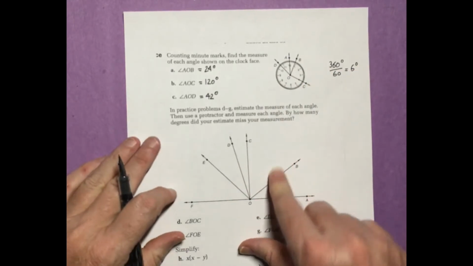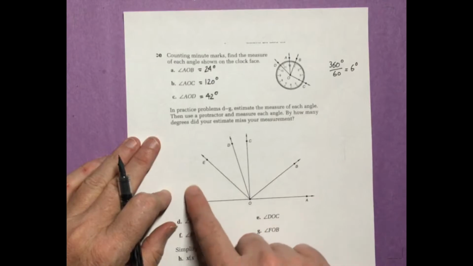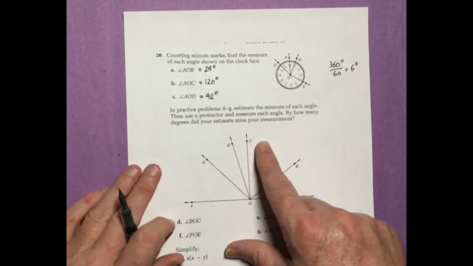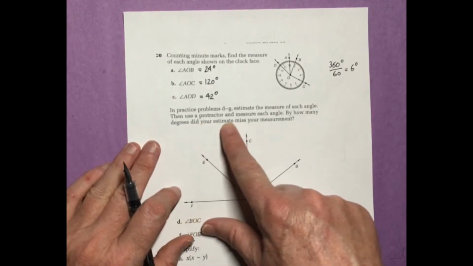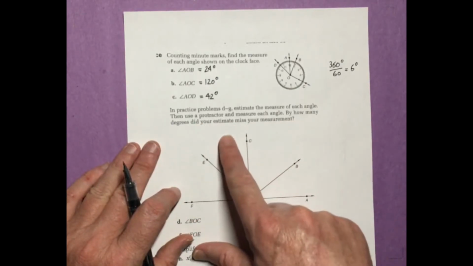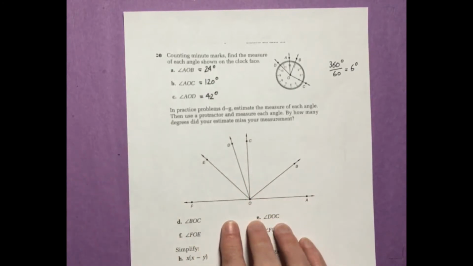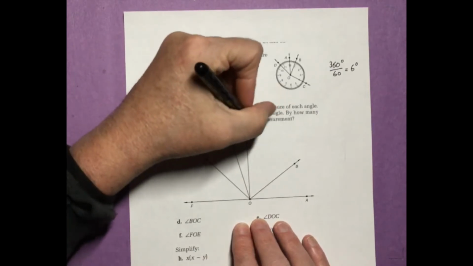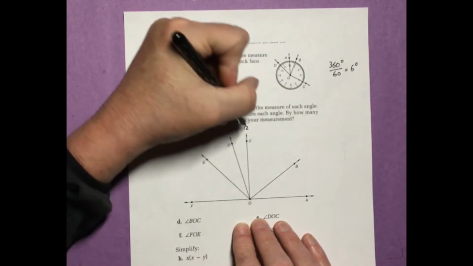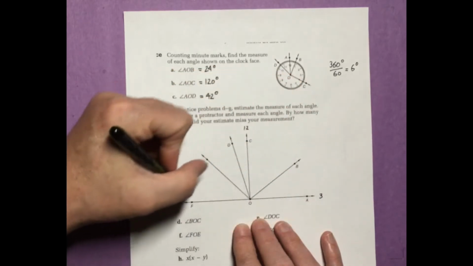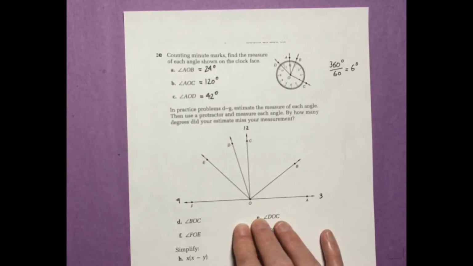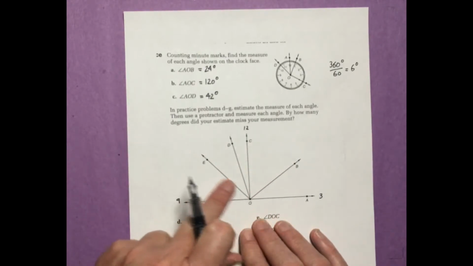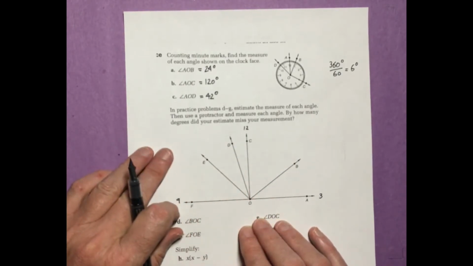All right. Now, in conjunction with that, we have these problems here. We want to estimate the measure of each angle. Then we'll use a protractor and measure each angle and see how close we get. All right. So we can work at this a couple ways. Okay. Let's label this a bit here. So this will be our 12 o'clock. This will be our 3 o'clock. That'll be our 9 o'clock. And we could try and guess what those minutes are, but let's look at it this way.